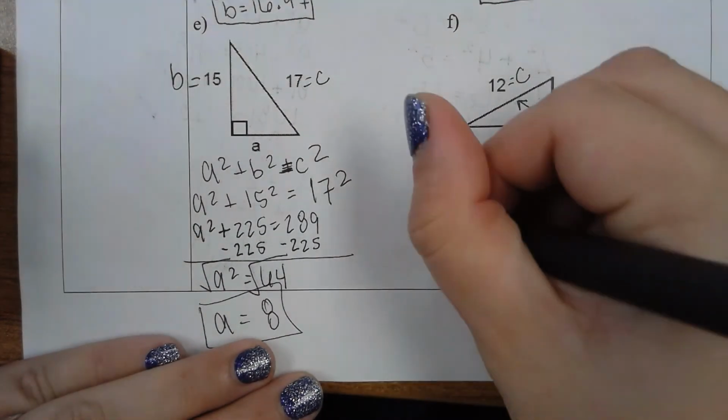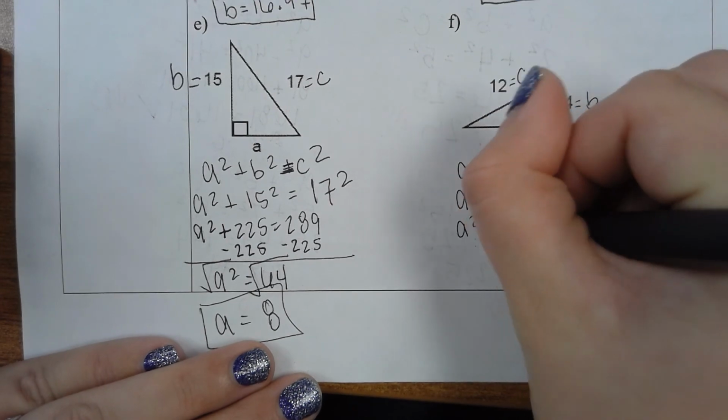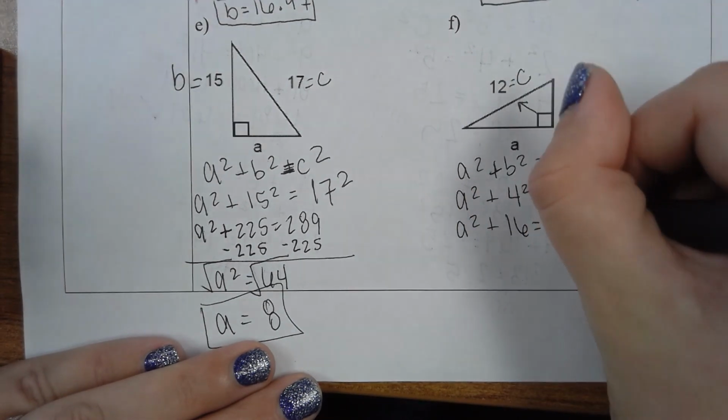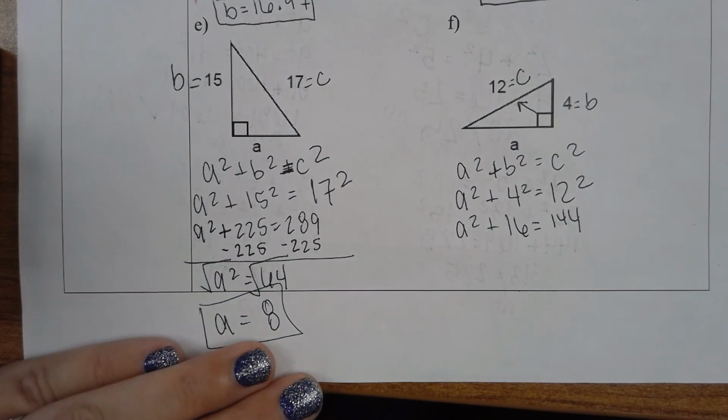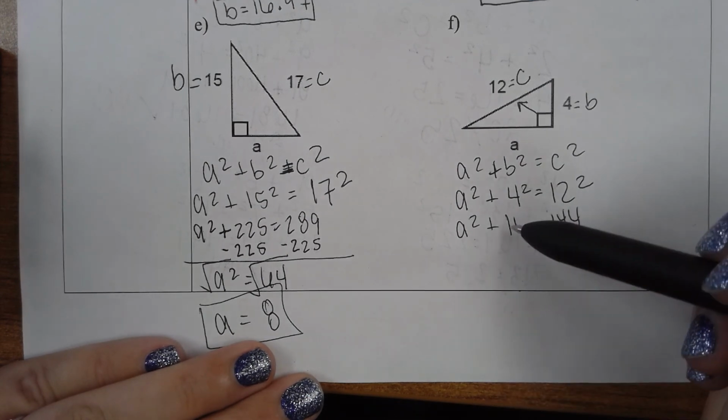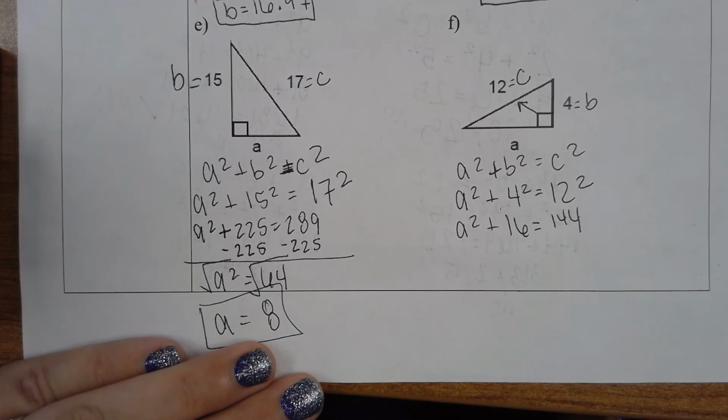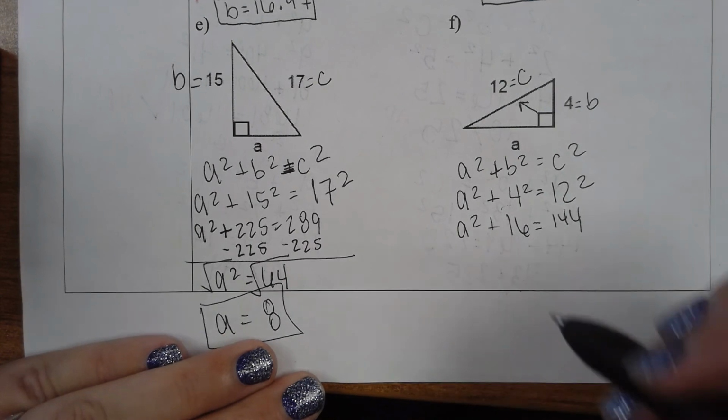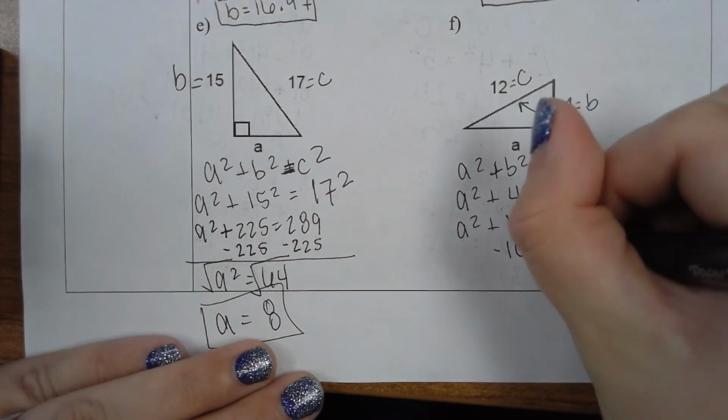Make sure you simplify it. So 4 squared is 16 and 12 squared is 144. To get a by itself, we need to move 16 to the right side of the equation, the equal sign. So the opposite of adding 16 is to subtract it.